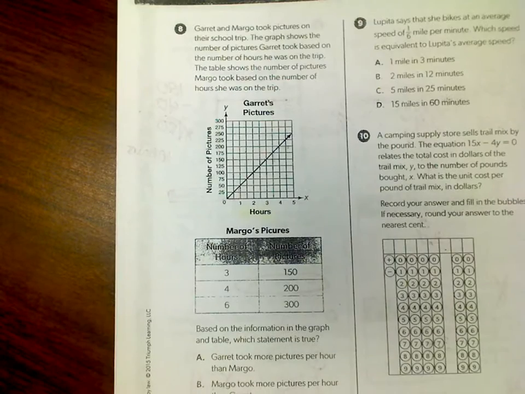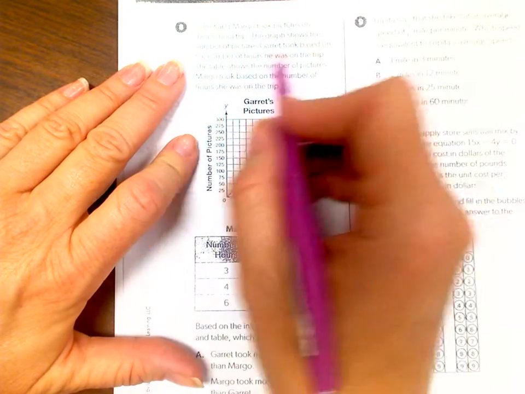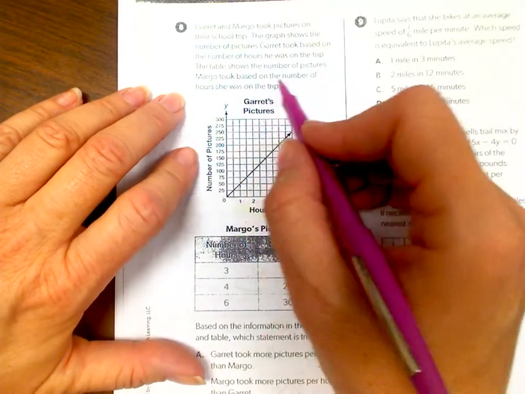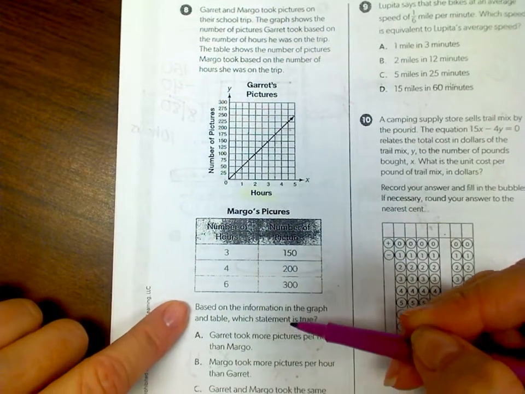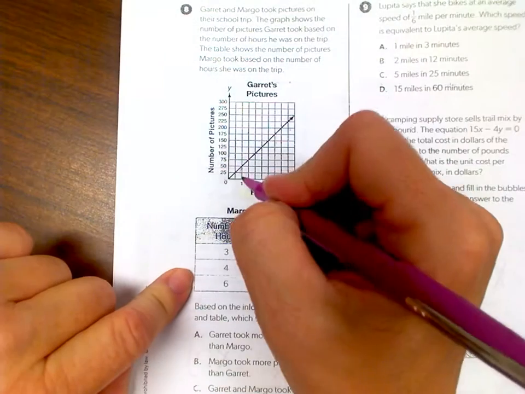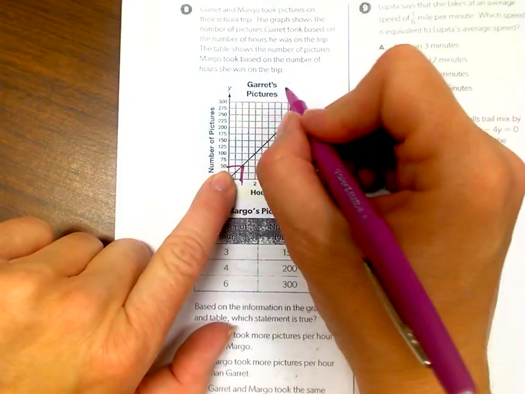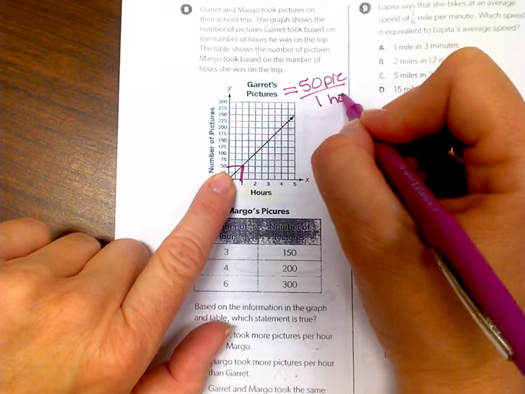Number 8. Garrett and Margot took pictures on their school trip. The graph shows the number of pictures Garrett took based on the number of hours he was on the trip. The table shows the number of pictures Margot took based on the number of hours that she was on the trip. His is in a graph, hers is in a table. It's much easier to read a graph than a table to find unit rate. The unit rate for Garrett would be 1 hour, 50 pics. So Garrett had 50 pictures to 1 hour.